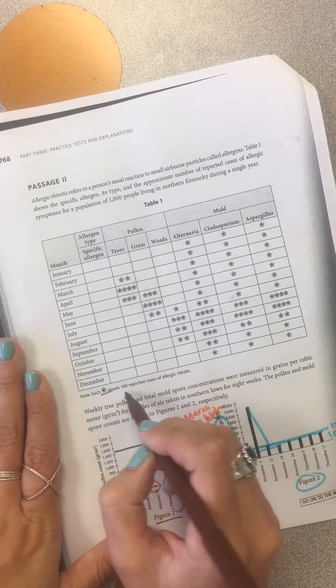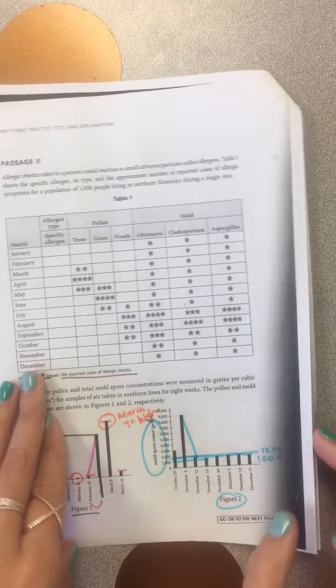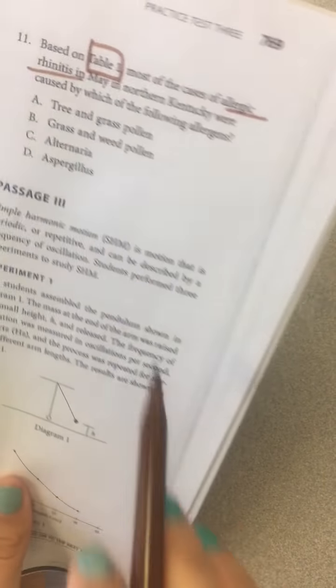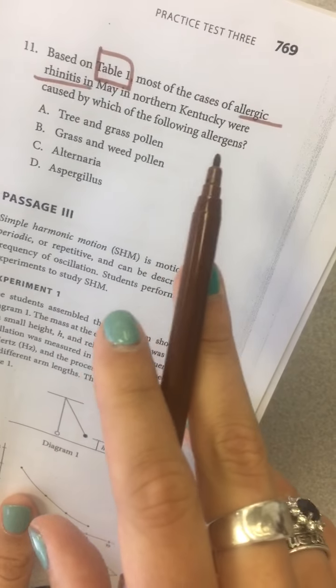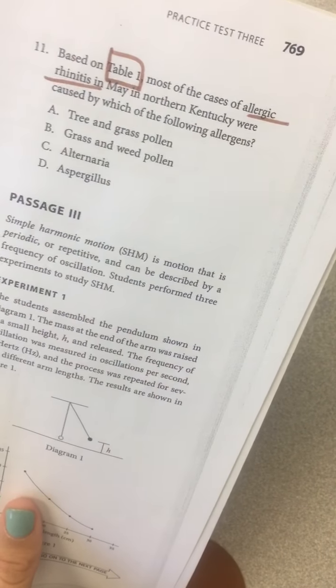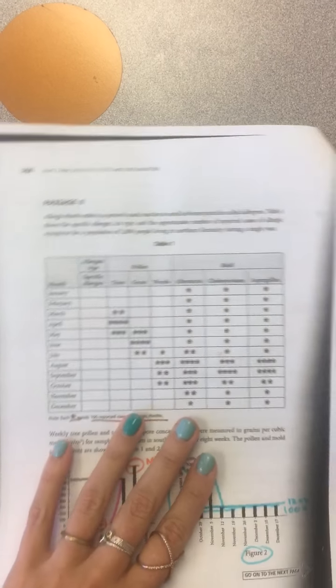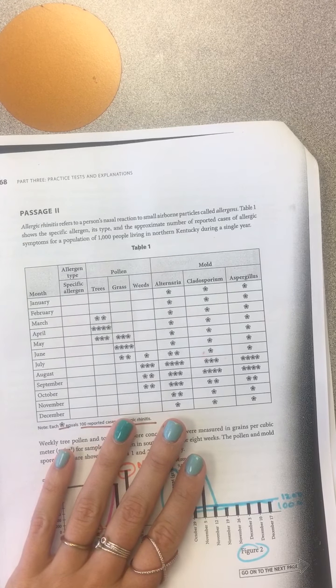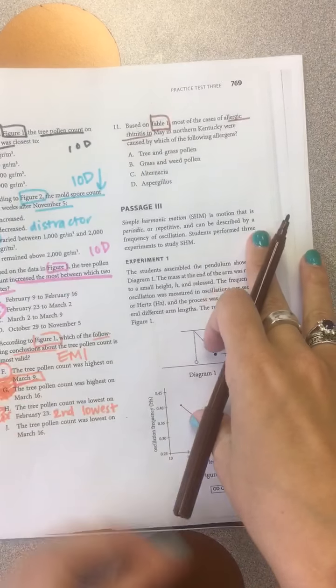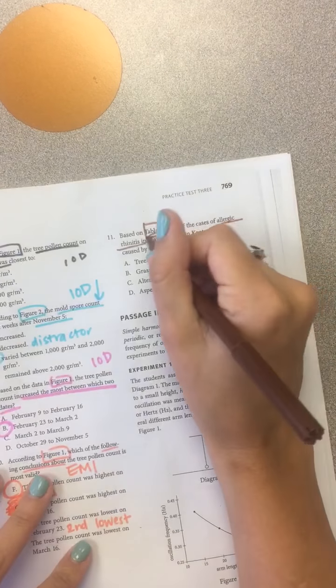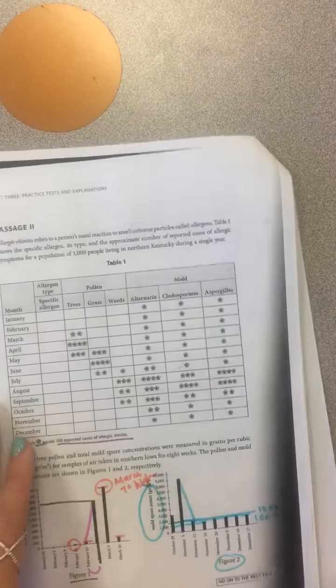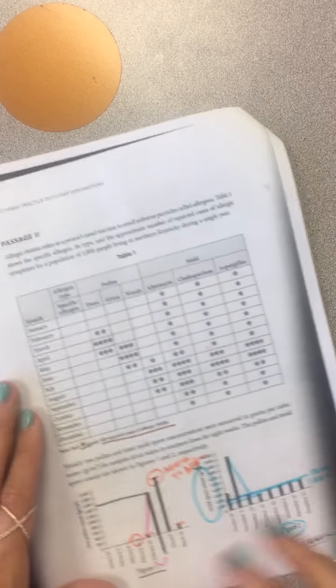Each flower equals 100 reported cases of allergic rhinitis. So which ones caused the most? And is there a time? In May. So the first thing we need to do is find May.